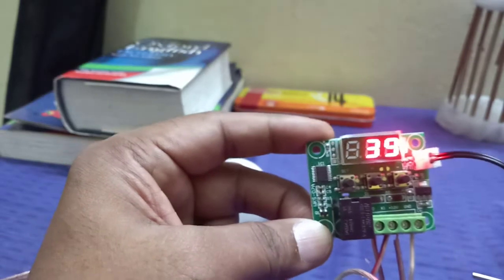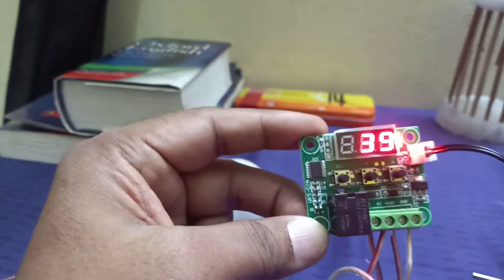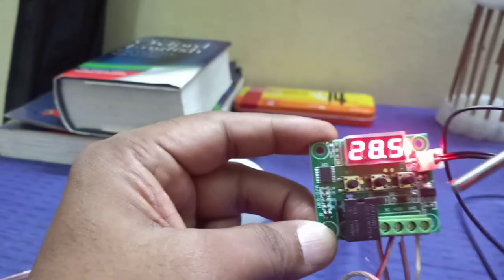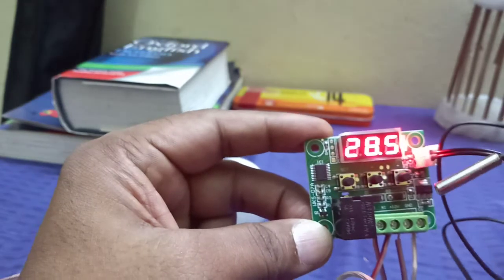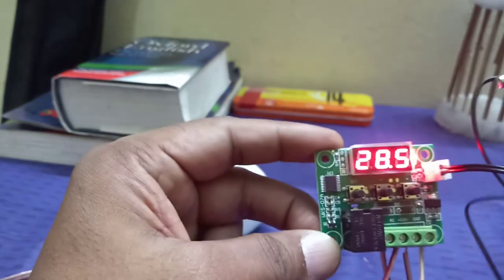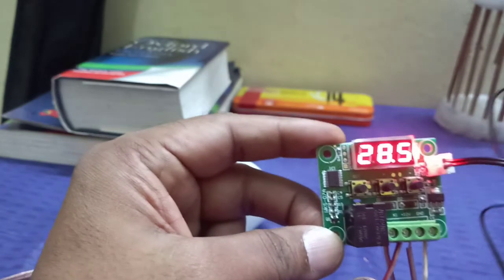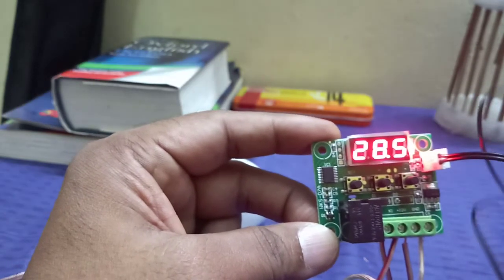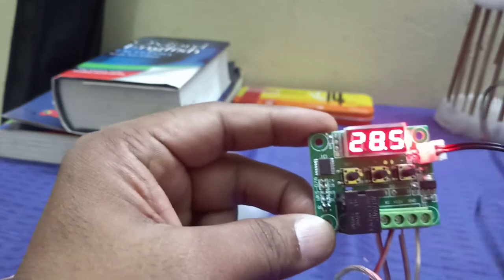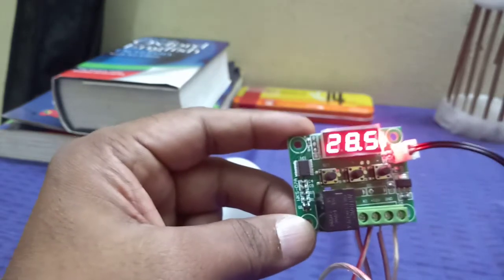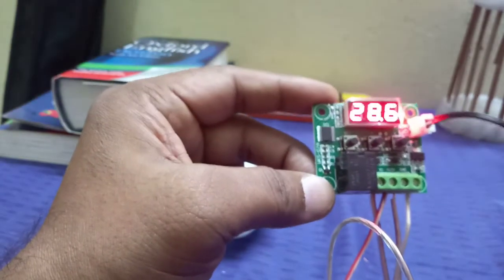37.5 is the maximum temperature. So whenever the temperature of the sensor reaches 37.5, the device cuts off the supply line to the bulb, and it will restart the bulb when the temperature is lower by 0.5 degrees Celsius, so that the temperature is maintained almost between 37 and 37.5.